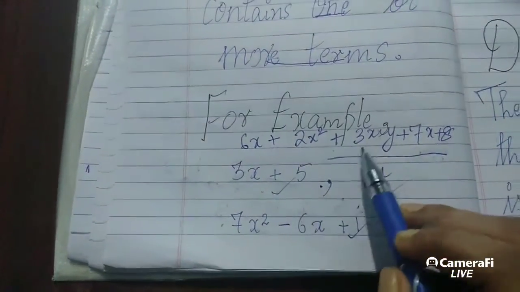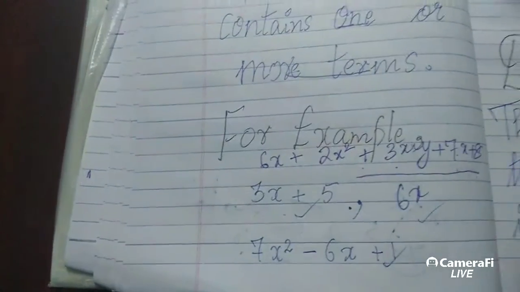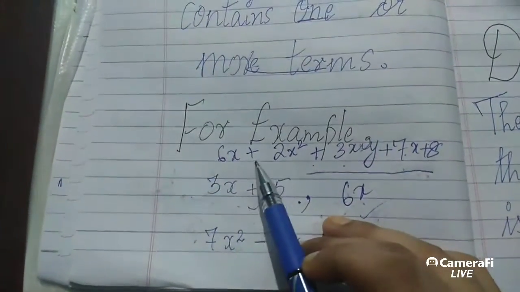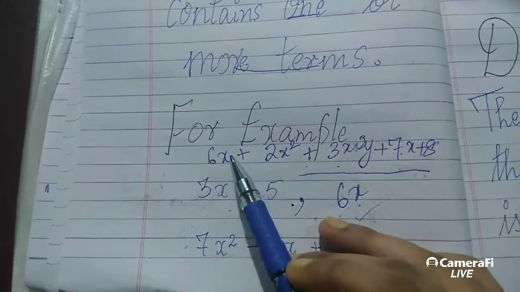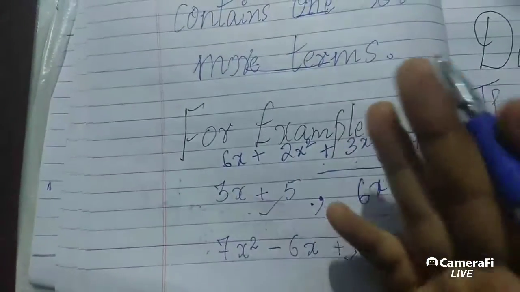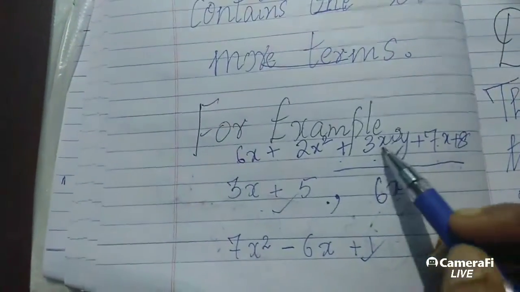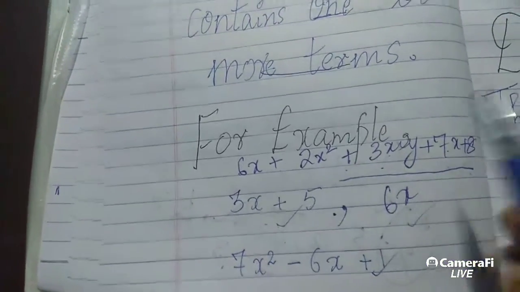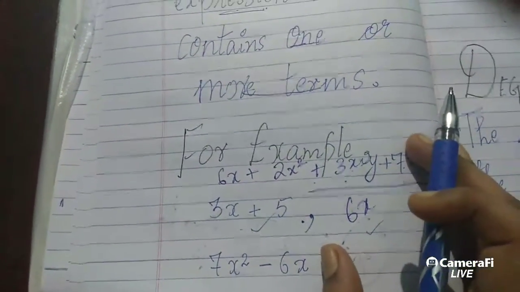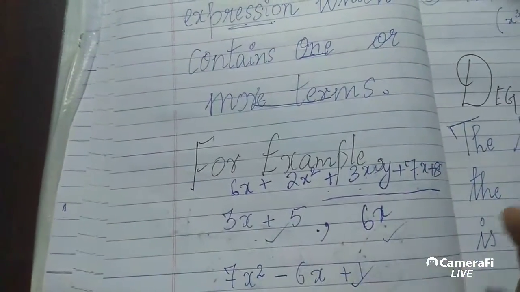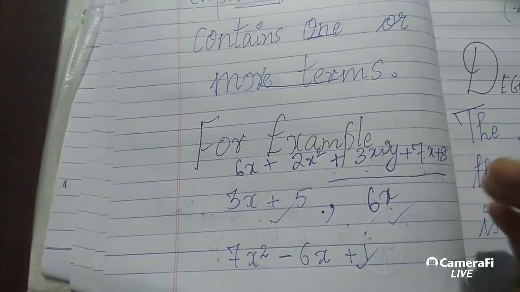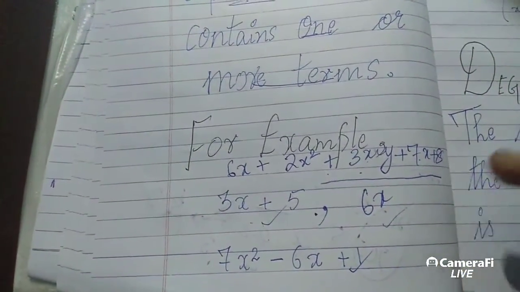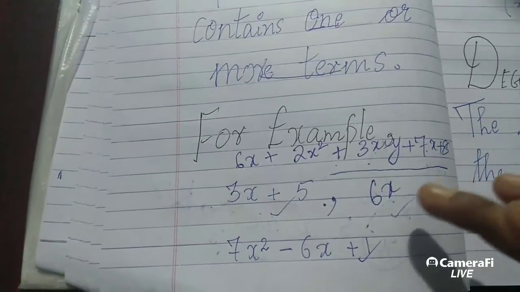Here there are 1, 2, 3, 4, 5 terms. So a polynomial can contain either one or more than one term. So these are algebraic expressions and they are polynomials. Now I'll tell you a few types of polynomials. There are a few types of polynomial based on the number of terms.